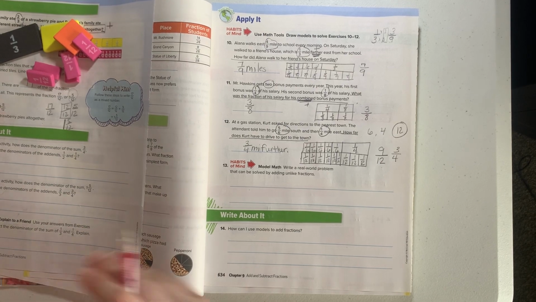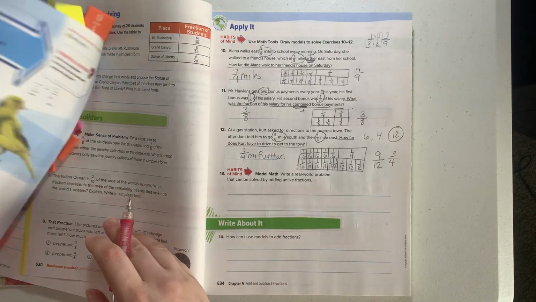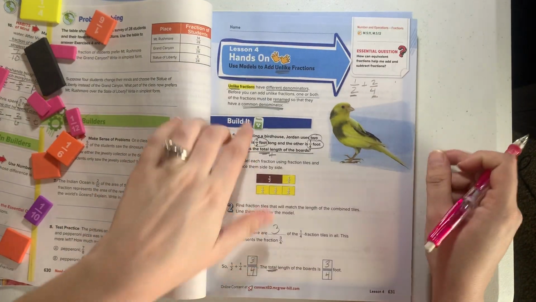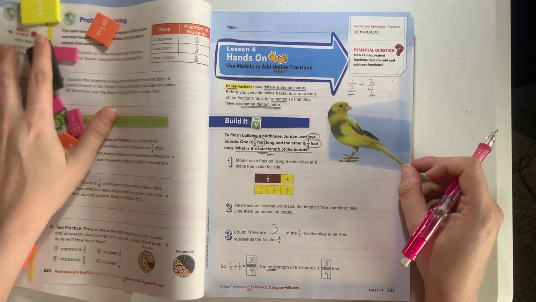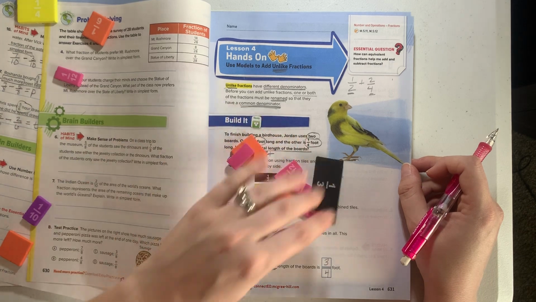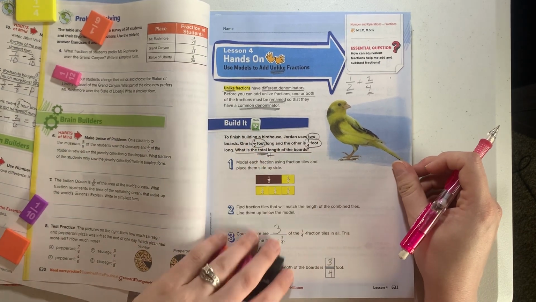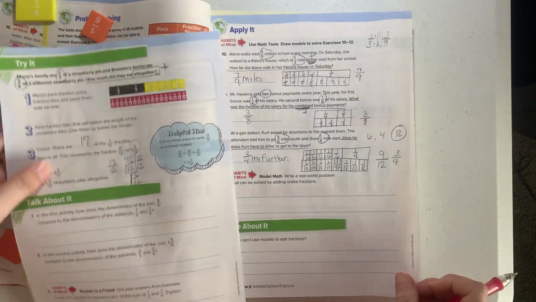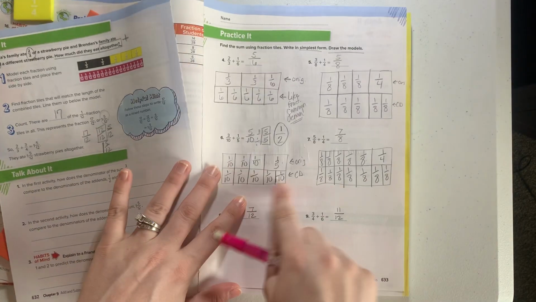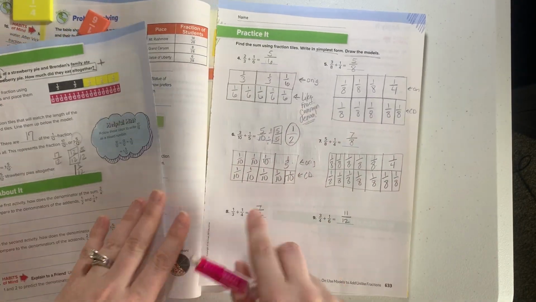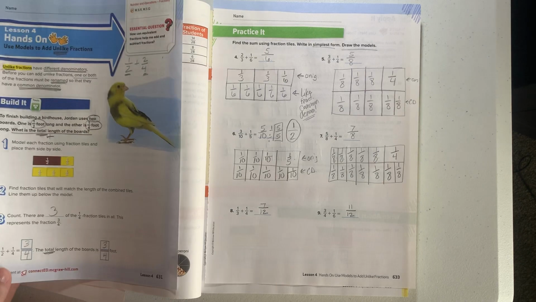All right, so again, remember in this section, lesson 4, hands-on, you're using the models, okay? If you do not have the models, then you need to draw them out, okay? Be very careful with this section.